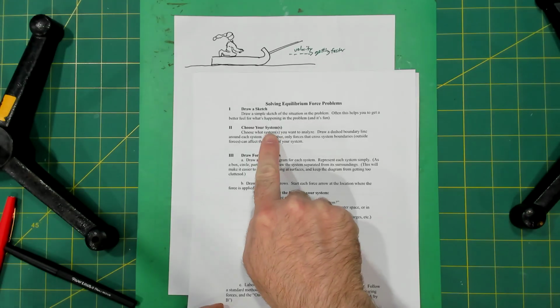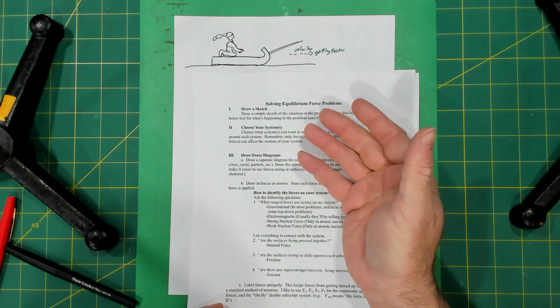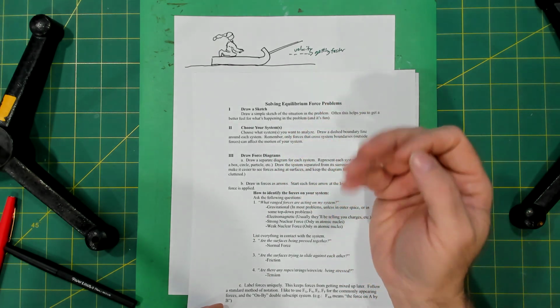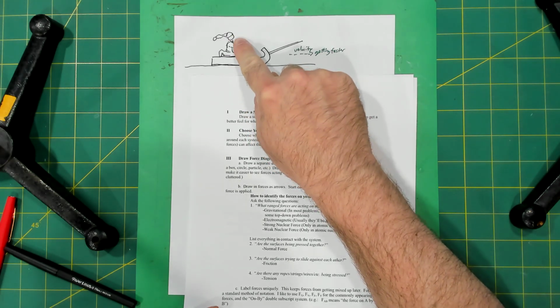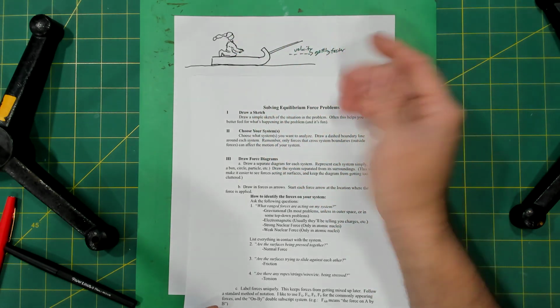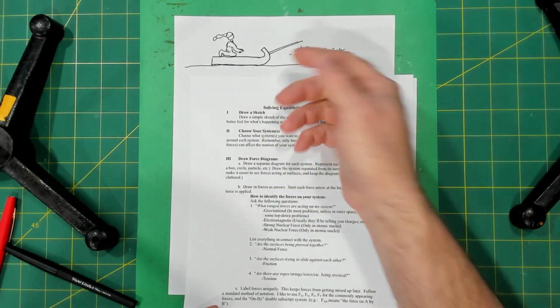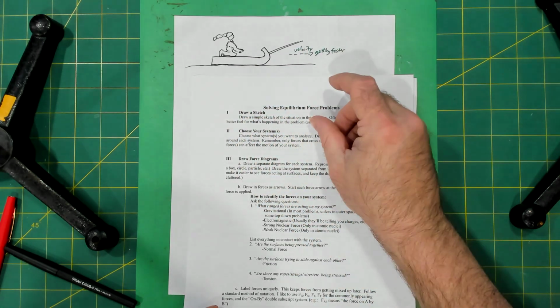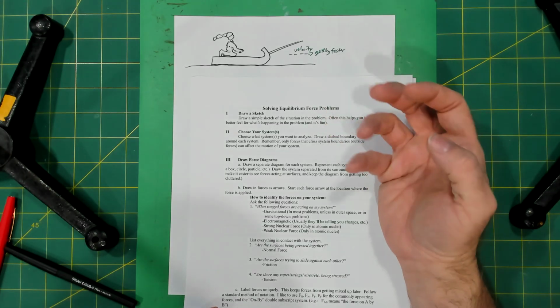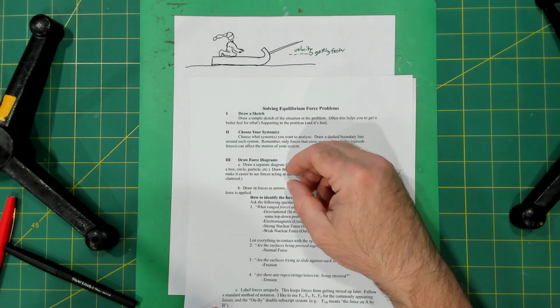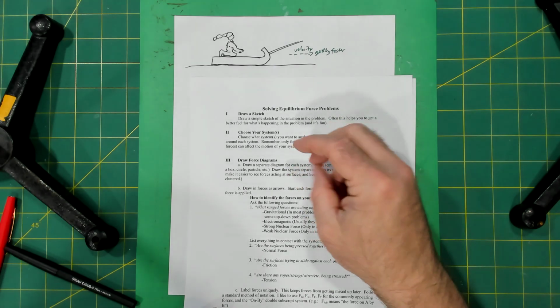The system is what we are going to analyze the forces acting on and the motion of. In this case, we could analyze the child. We could make our system just the child, or we could analyze just the sled. Or because they're moving together, it might make sense to treat them as one big object and treat them as a combined system.